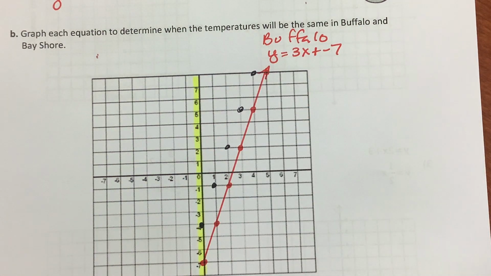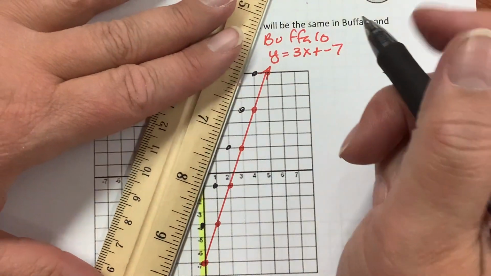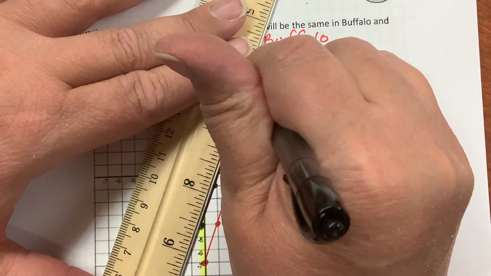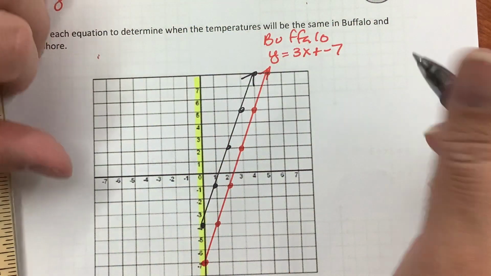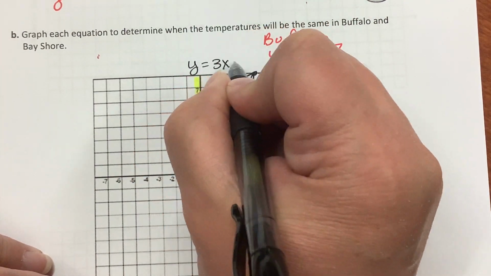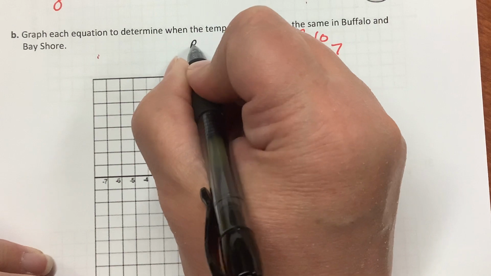Also, it said to start at -4, so I'm not going to draw a full line. I'm only going to draw a ray because it told me where to start. And this is y equals 3x minus 4, which is Bayshore.